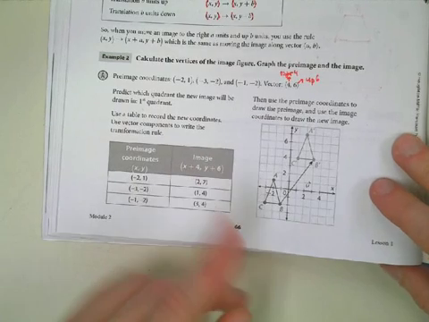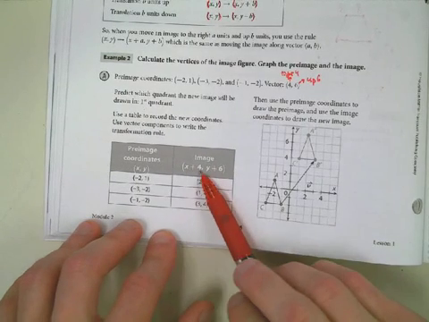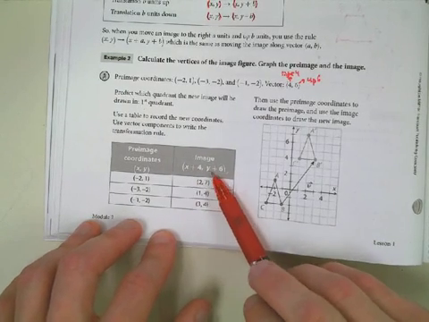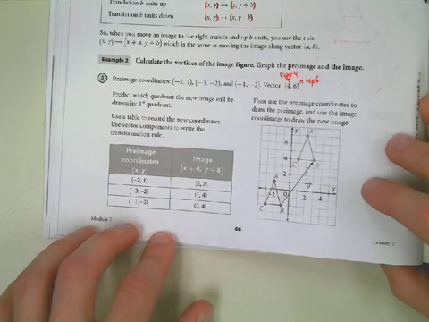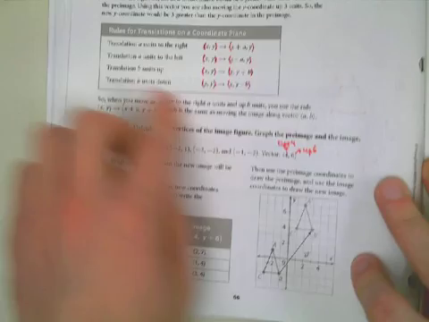Since we're trying to move right 4, we add 4 to the x. Since we're trying to move up 6, we add 6 to the y. So the rules up above, they don't use. Those are the generic kind of rules, but it's more like just use your numbers to move things.